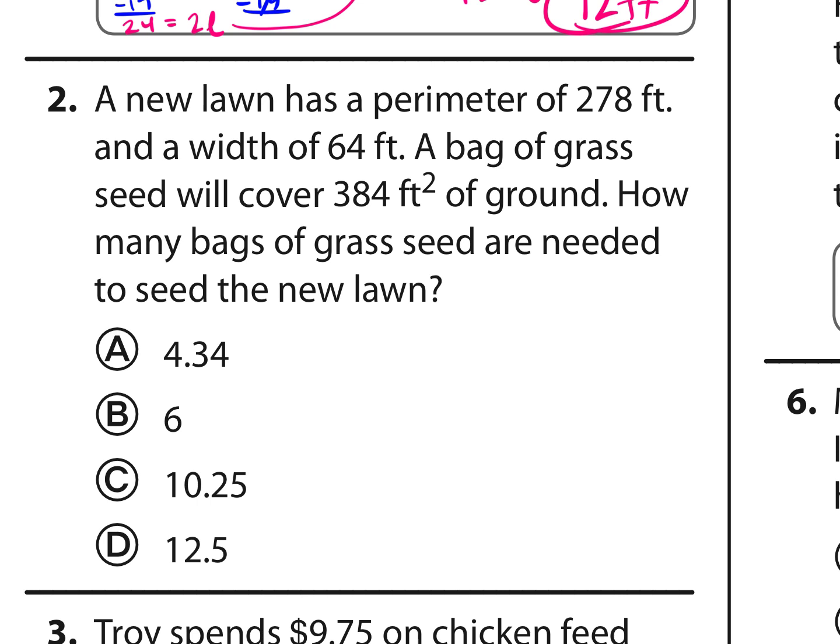Number 2, a new lawn has a perimeter of 278 feet and a width of 64 feet. A bag of grass seed will cover 384 square feet of ground. How many bags of grass seed are needed to seed the new lawn? Okay, so I need to know how many bags of grass seed.